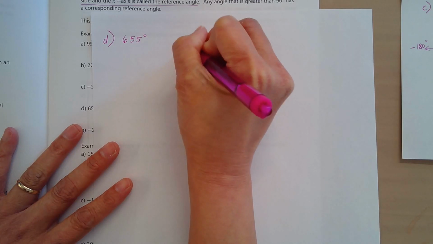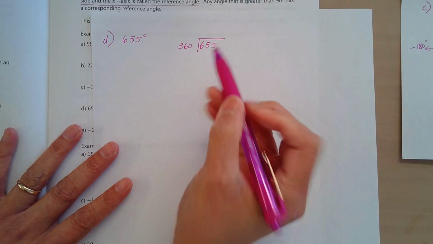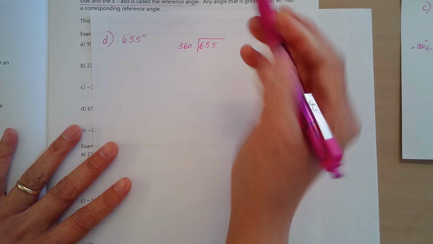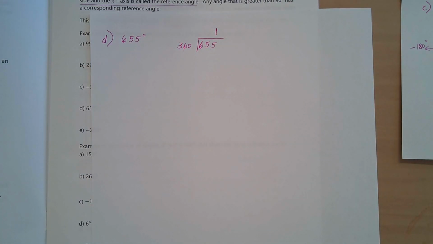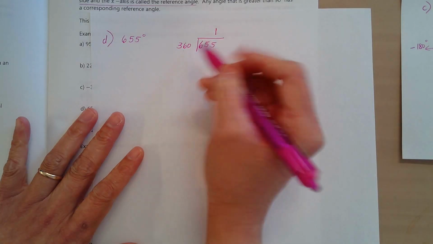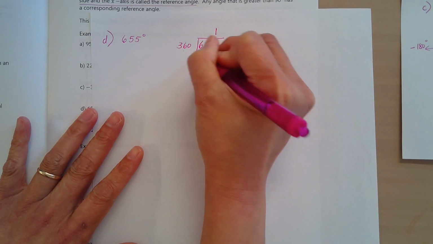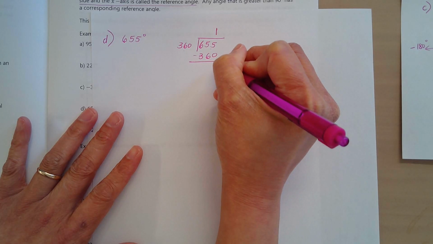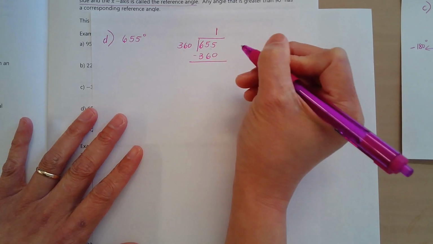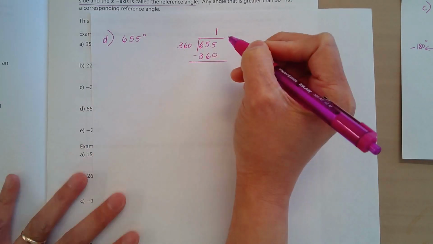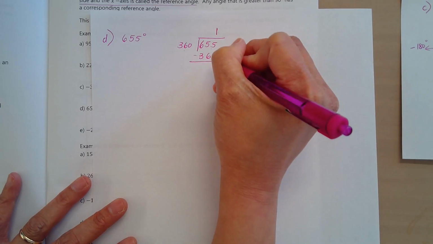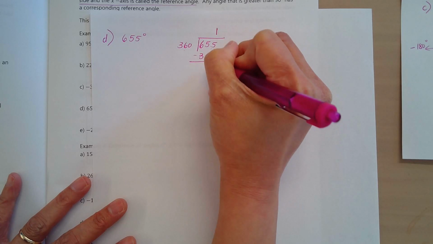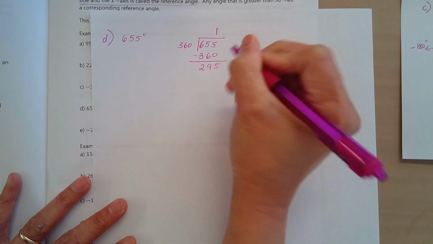I think I showed this to you last time. If we do long division, 655 divided by 360, you're going to have one full rotation, 1 times 360. Then 655 minus 360 is going to be 295.